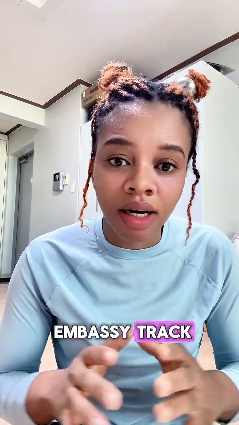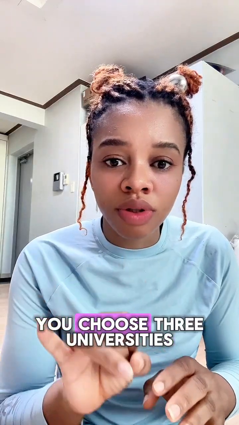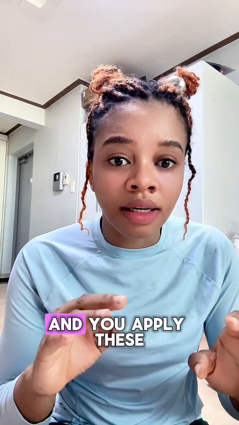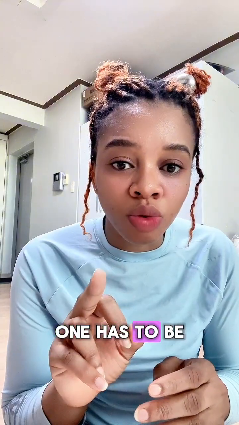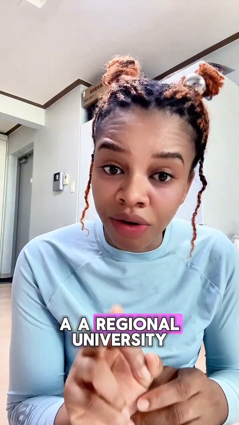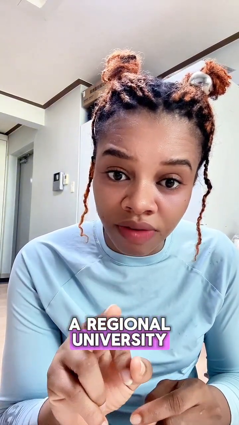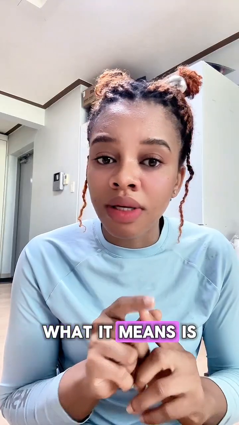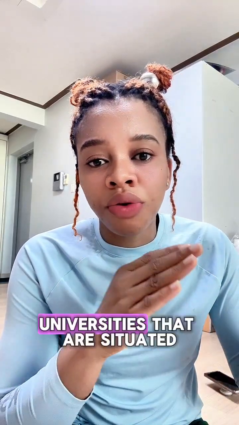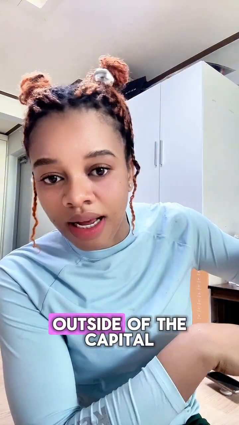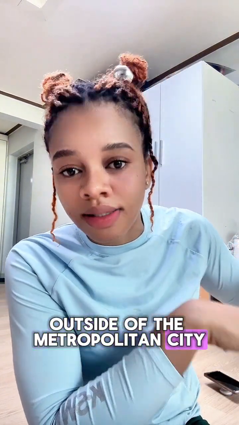In the general embassy track, you choose 3 universities and you apply. Of these 3 universities, one has to be a regional university. What it means is that when you are choosing the 3 universities, you have to choose universities that are situated outside of the capital city, Seoul, outside of the metropolitan city.